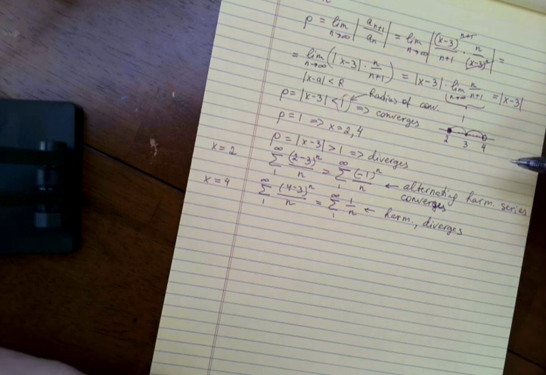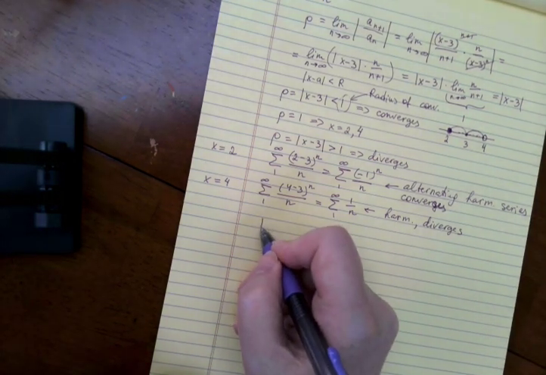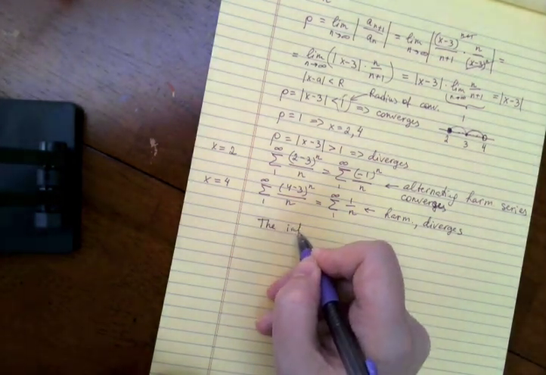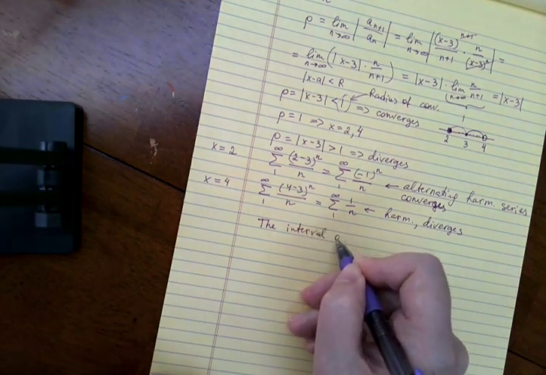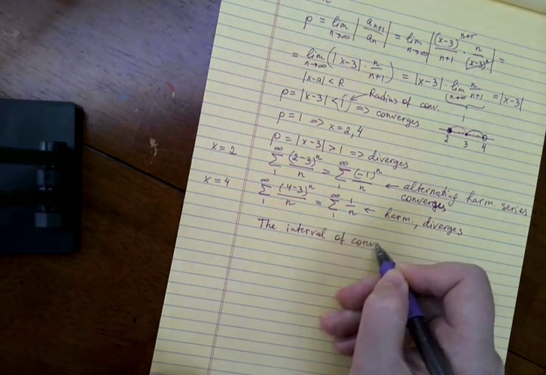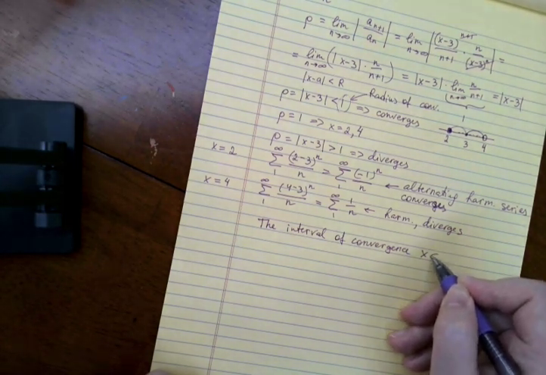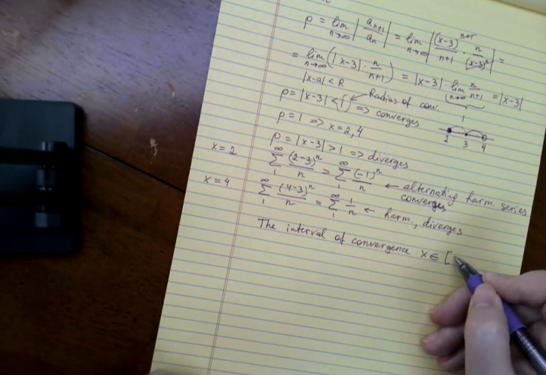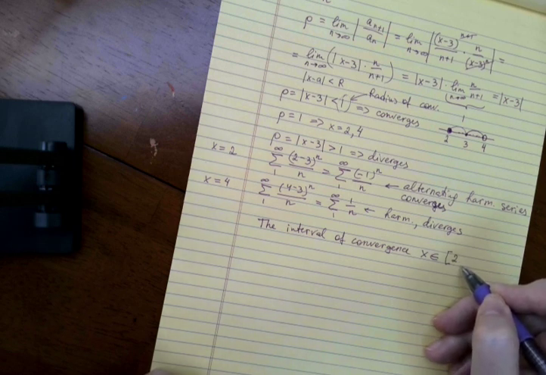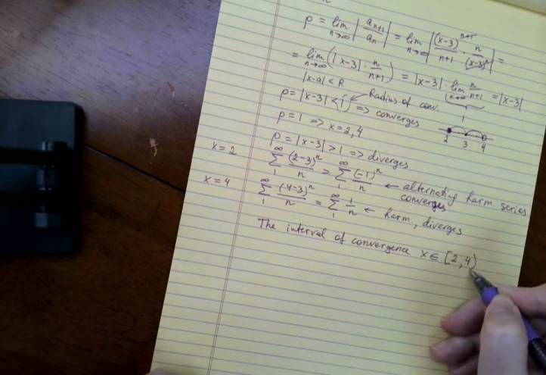So now we are ready to present you with the convergence interval. We would say the interval of convergence is x in [2, 4), so 2 belongs and 4 doesn't.